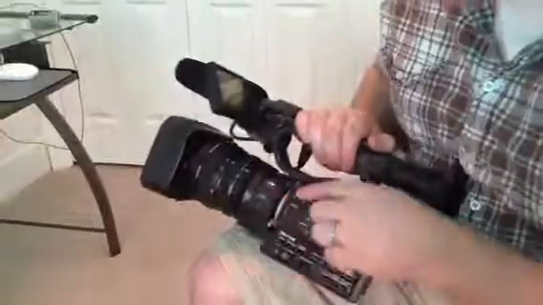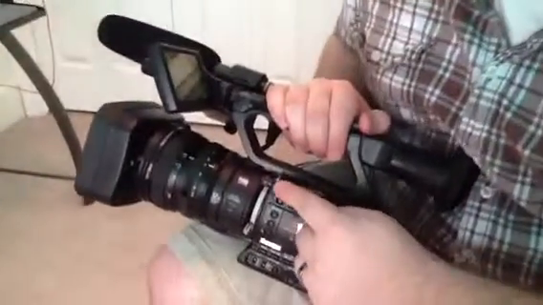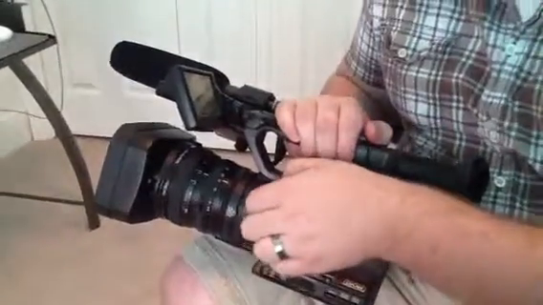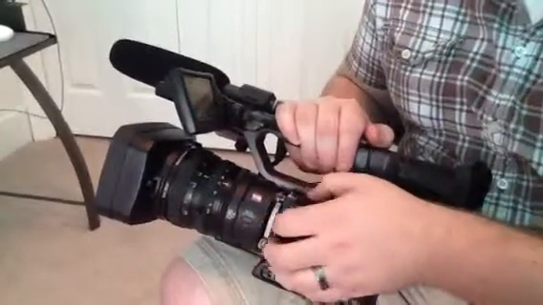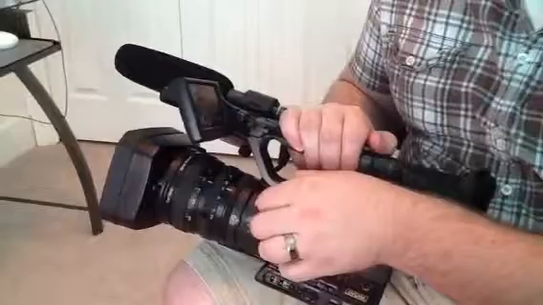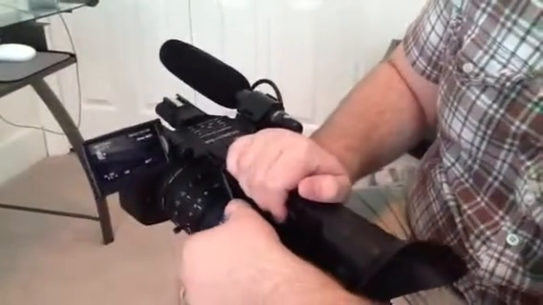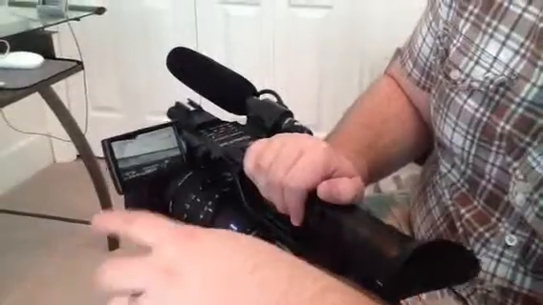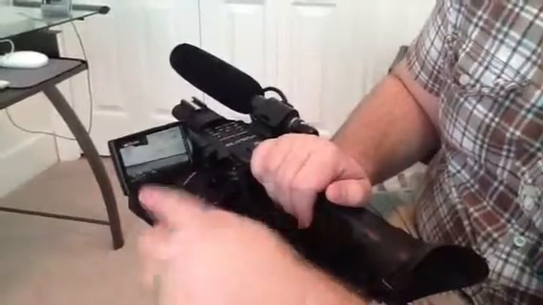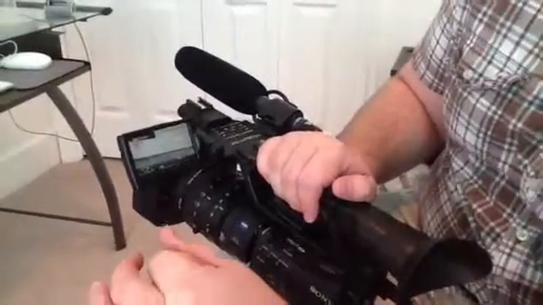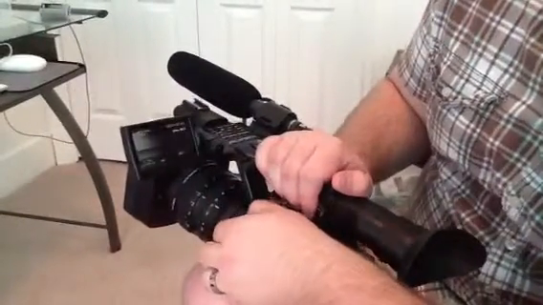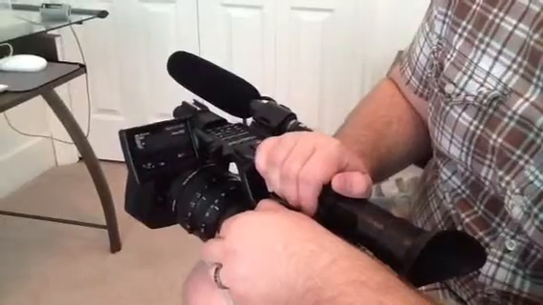Okay. Right here is your neutral density filter. It's basically a gray filter, so it doesn't affect the colors, but it's just basically like sunglasses. The higher you go, 2, 3, 4, you can see in the camera that the darker it gets. So if you go outside and you're like, everything's blown out, I have my aperture as small as it can be, and my shutter speed is set to where I want it, but it's still like things are just blown out. You can use your neutral density filter.